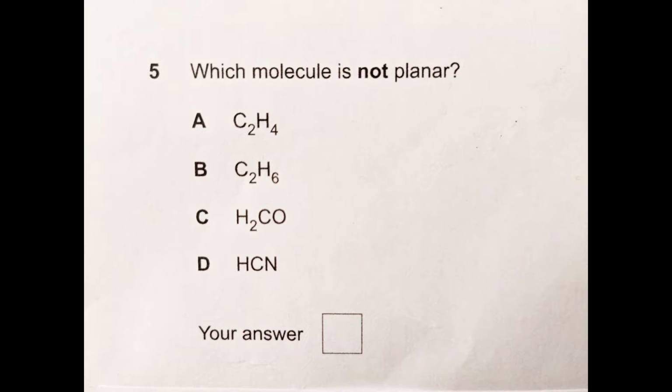Hi guys, I wanted to make this video to address this past paper question from an OCR paper, and it's one that a lot of students find quite tricky. It's about shapes of molecules.